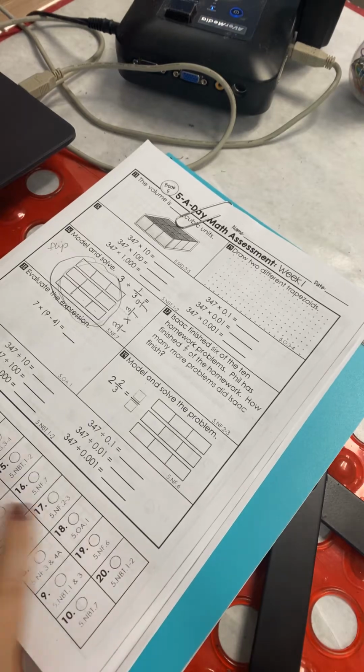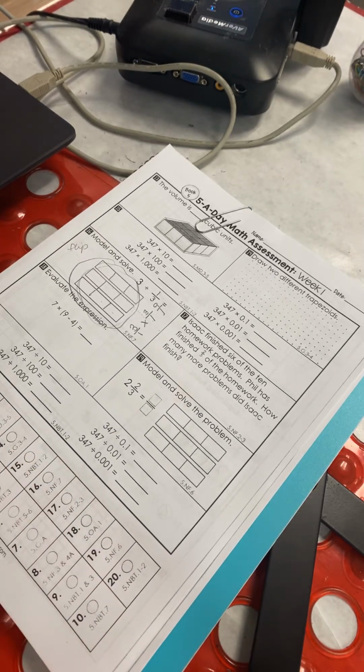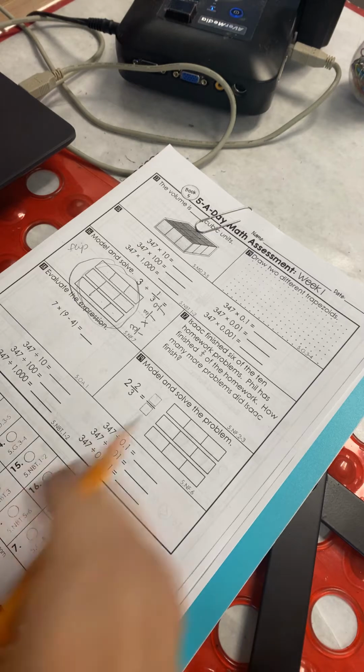Let's move on to number 17. Number 17 says, Isaac finished 6 of the 10 homework problems. Phil has finished 2/5 of the homework. How many more problems did Isaac finish? What kind of problem is this? How many more? What kind of problem is this? Subtraction. We're subtracting fractions.